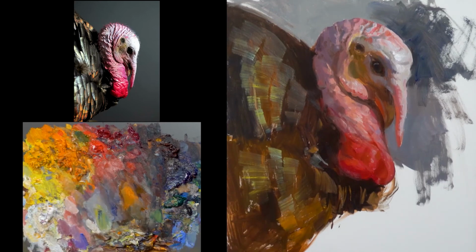Now at the bottom here, we have a lot more warmth, so I'm adding a lot more orange, which is partly because of the reflected light that's going underneath, and partly just this is how the feathers are looking on the turkey's chest.